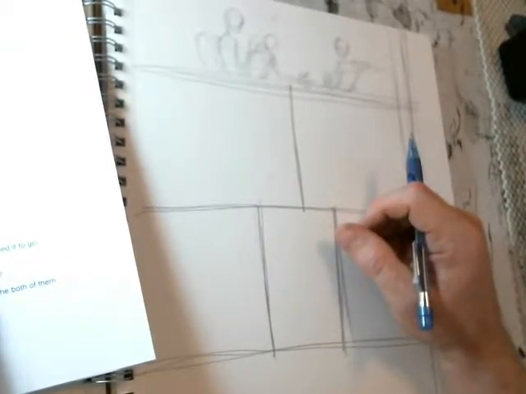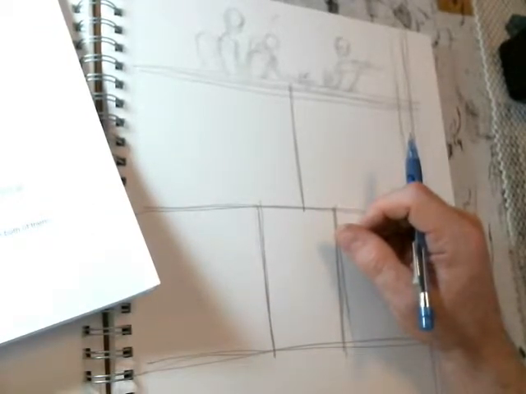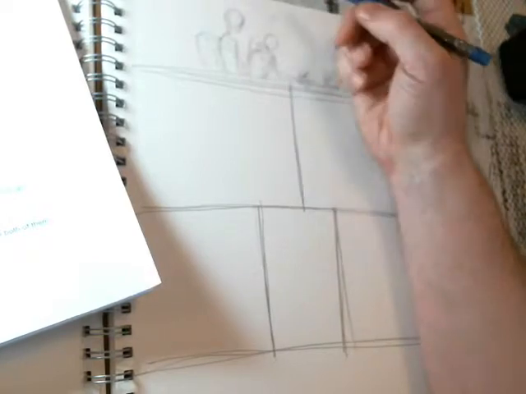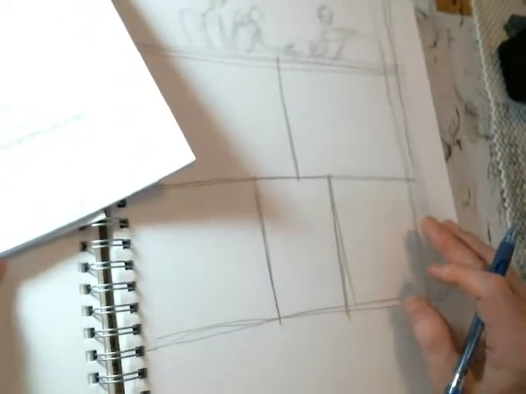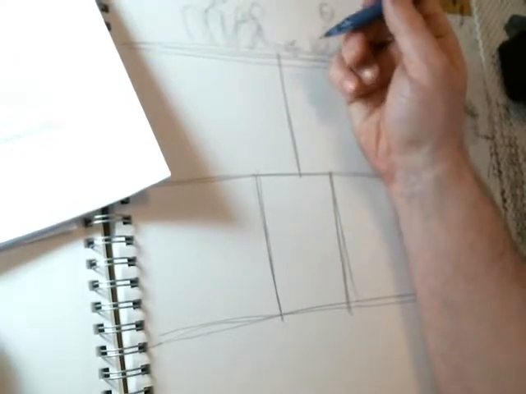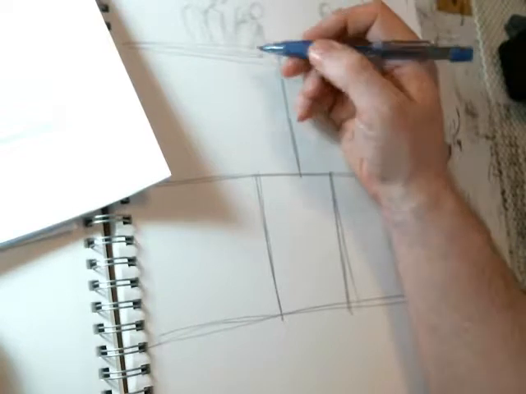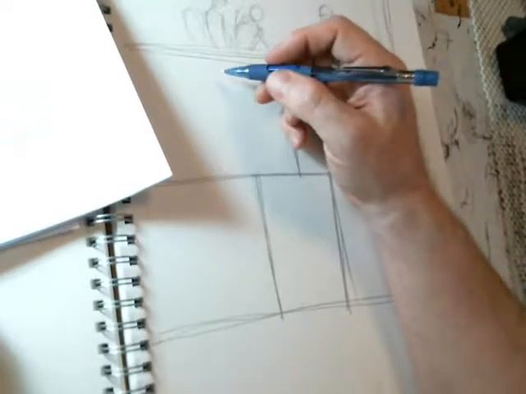Anyway, so plenty of space here for the dialogue. It's panel two. Glass leans forward to get this to where he's going to go. So Glass is the dude.